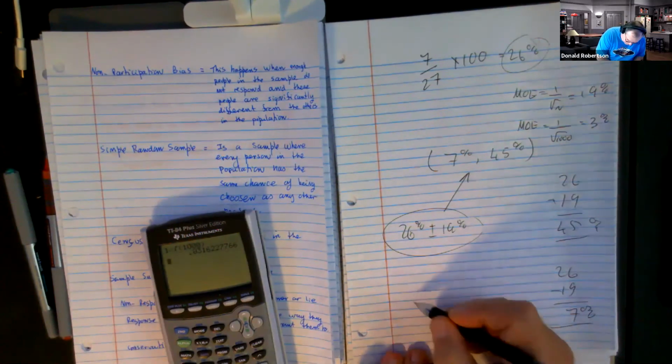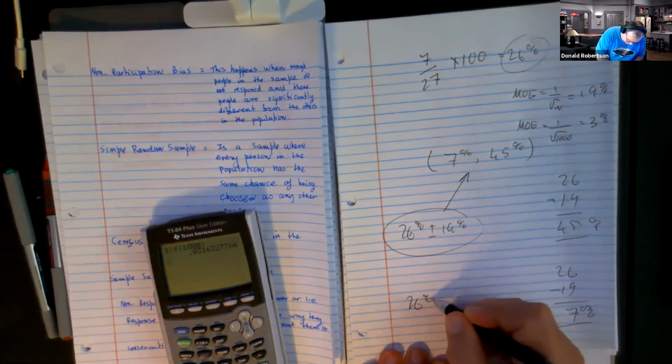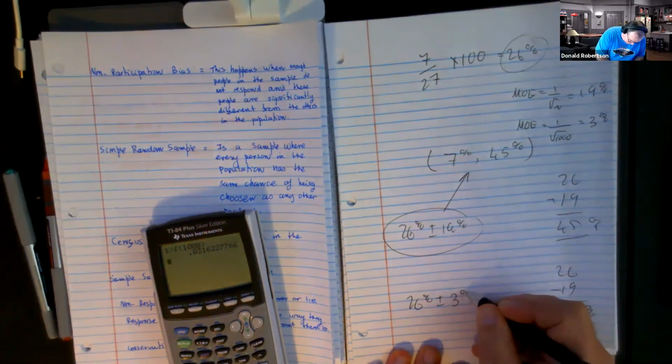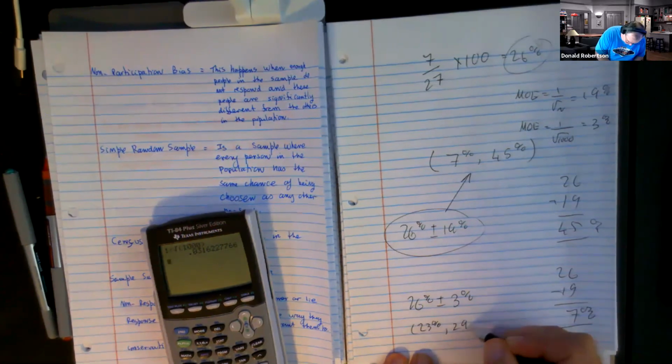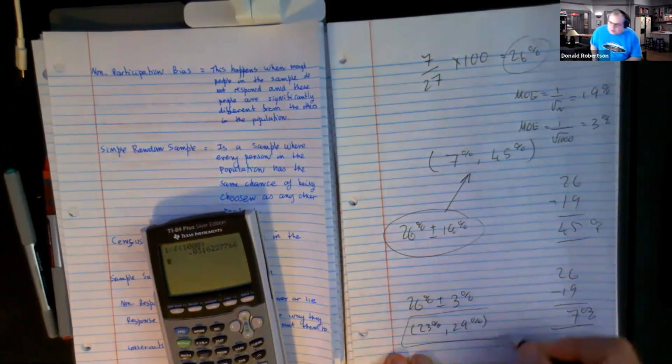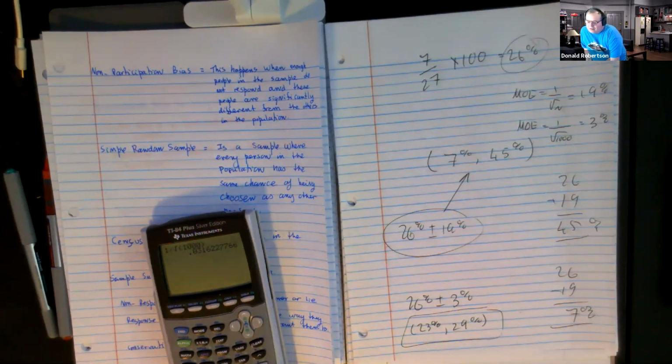So I could have said 26% plus or minus the conservative margin of error. Can you see how much closer that interval is?